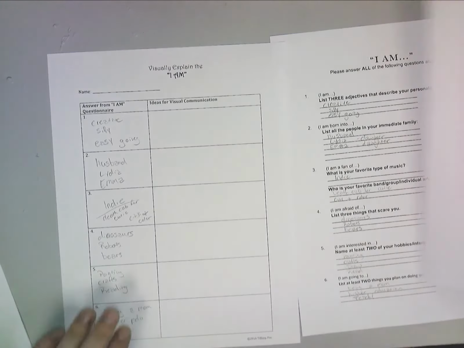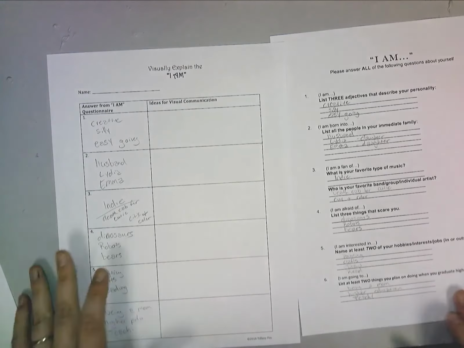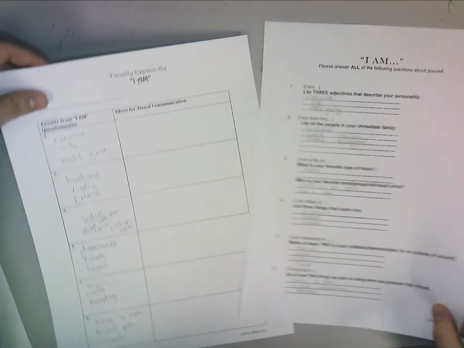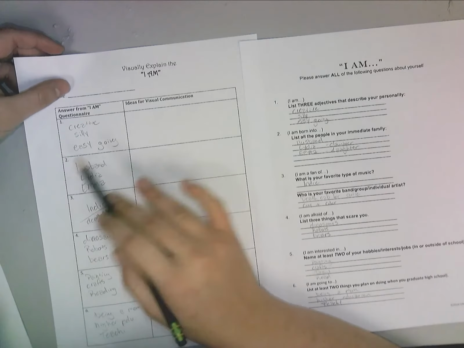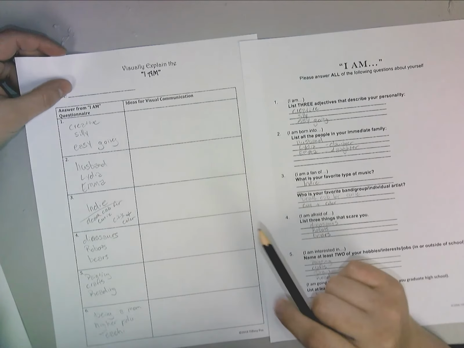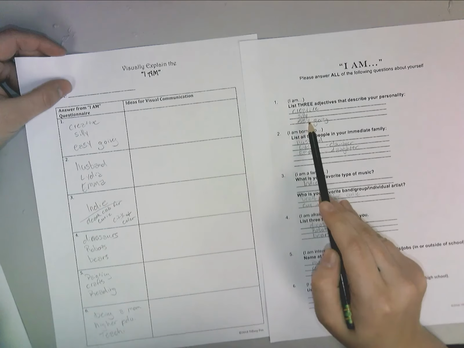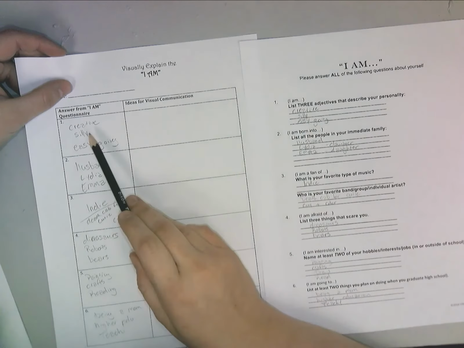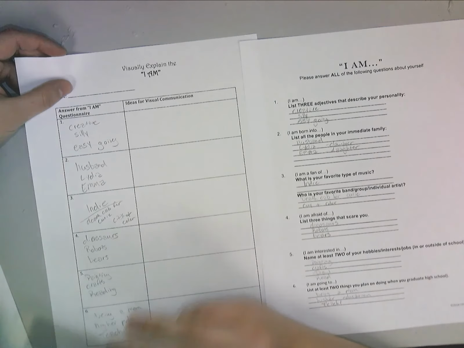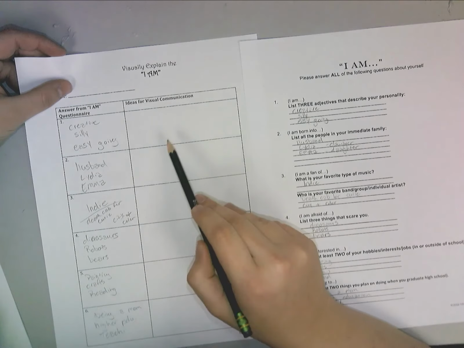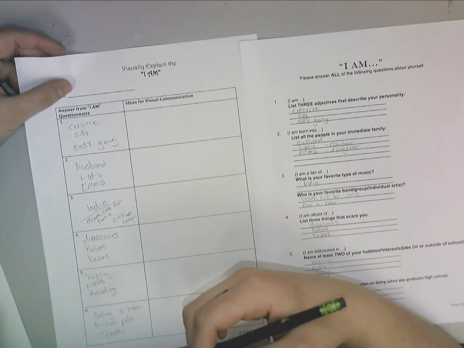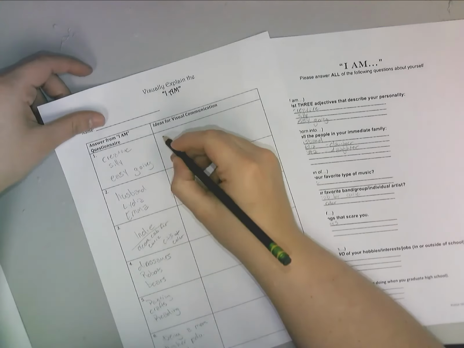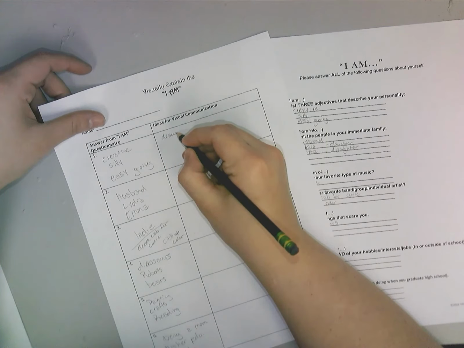And then when you come to this sheet of paper, you're basically going to rewrite what you did in this box so that you can just compare and contrast right there. I'm going to do number 1, creative, silly, and easygoing. So I put creative, silly, and easygoing. And in this box, I'm going to write down how I can visually communicate that. Creative, I can put down some drawing tools.